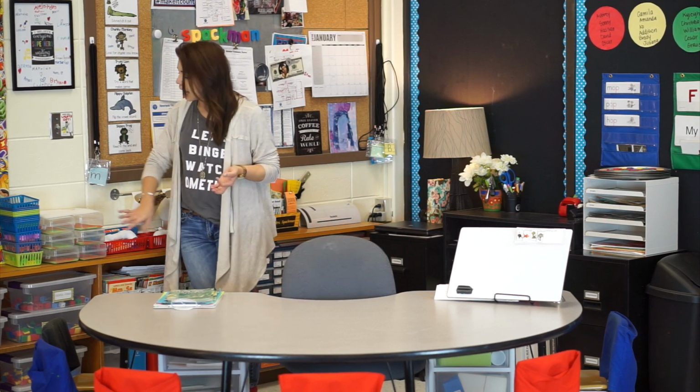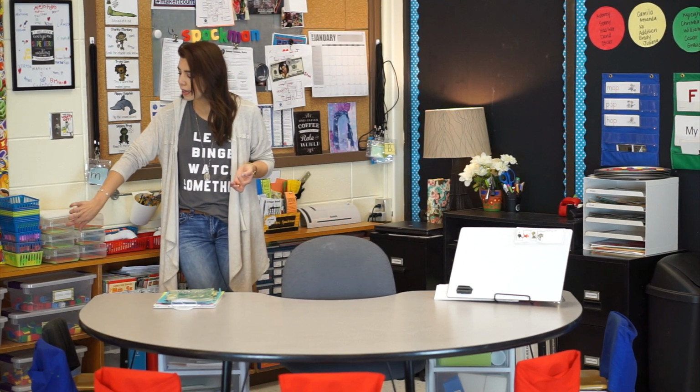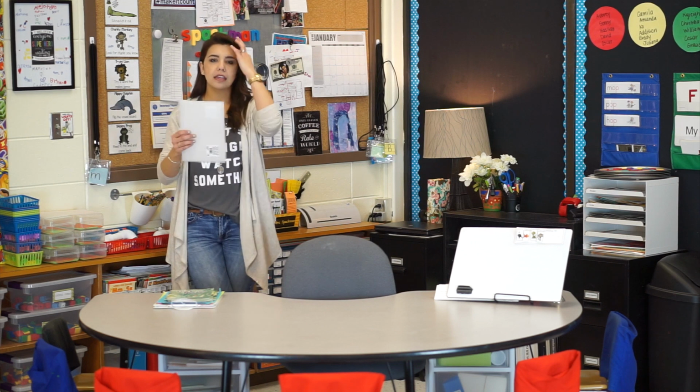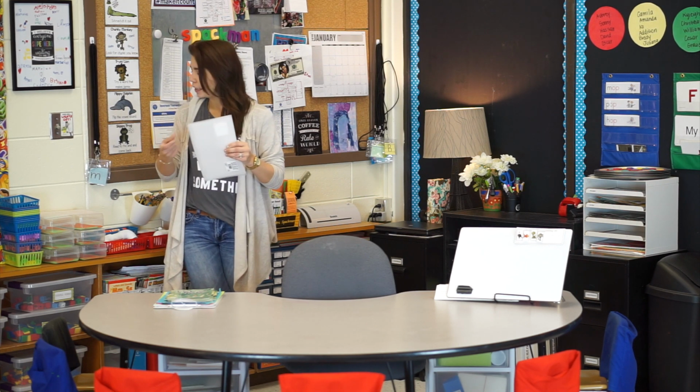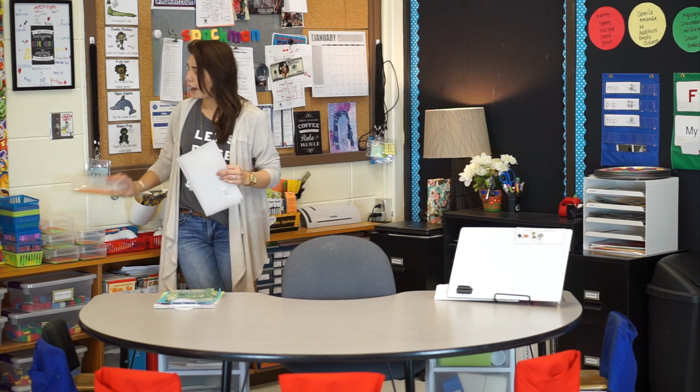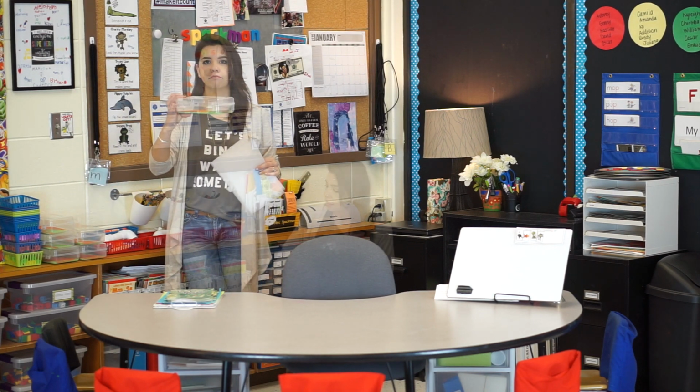So speaking more about small groups, I have our little sand buckets here. We use these for the Orton Gillingham teaching model. It's for dyslexia, but we're using it for spelling. So I have these here, and then I also have our little sand bucket.